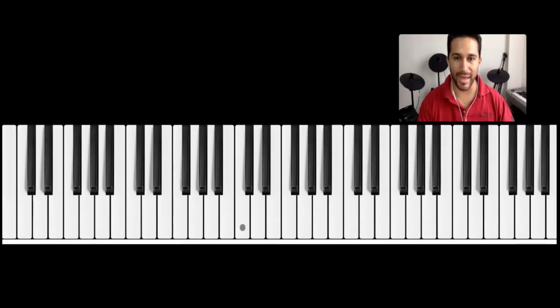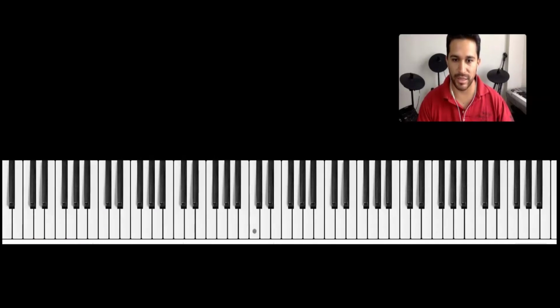Let me tell you something. I was explaining that here we have a piano. This is a big piano. We have black keys and white keys. I'm going to talk about this one. This is middle C. Why? Because it's in the middle.